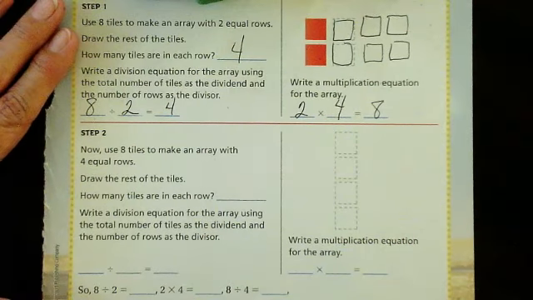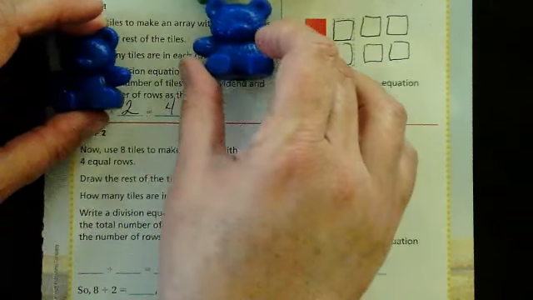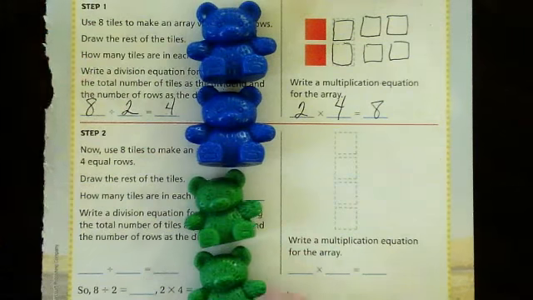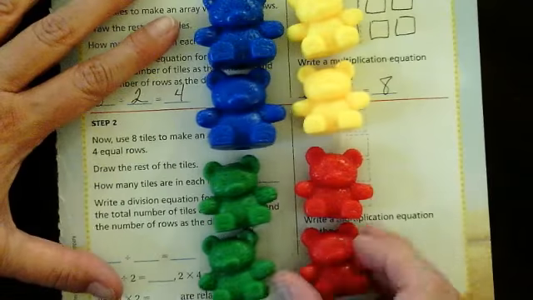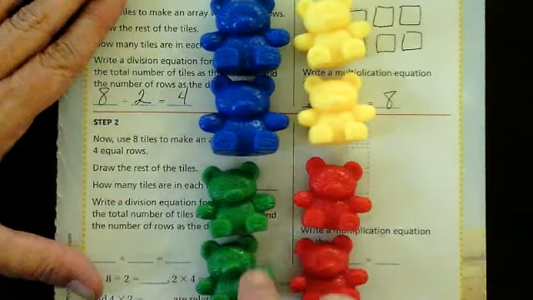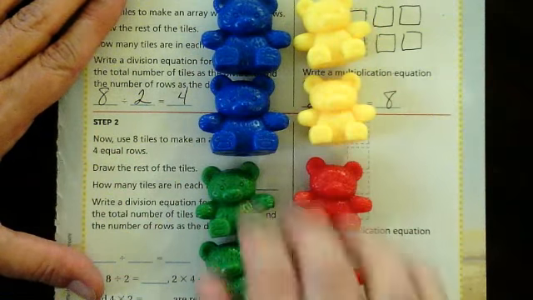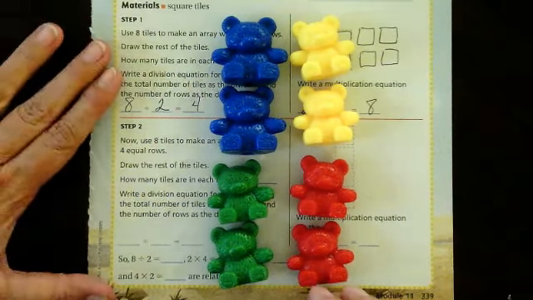Let's keep working. Now use 8 tiles to make an array with 4 equal rows. Okay, so now I'm going with 4. So I have 1, 2, 3, 4 rows, and I'm using 8 tiles. So how many will I have? Oop, my bears are wiggly. Okay, so now I have 4 rows, 1, 2, 3, 4 rows with 2 in each row, right? So let's see what else I need to figure out. Draw the rest of the tiles.